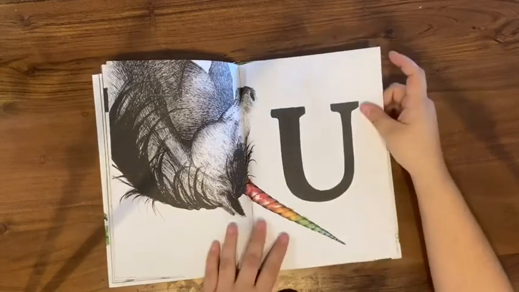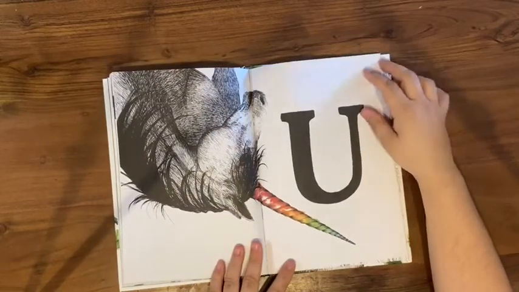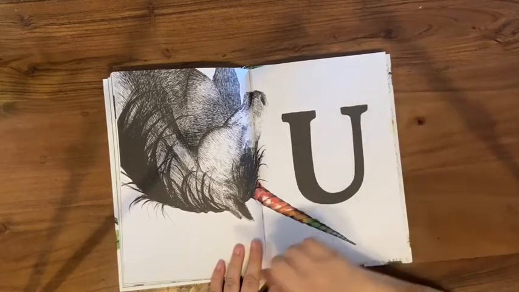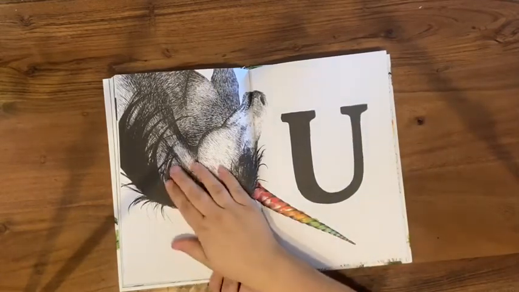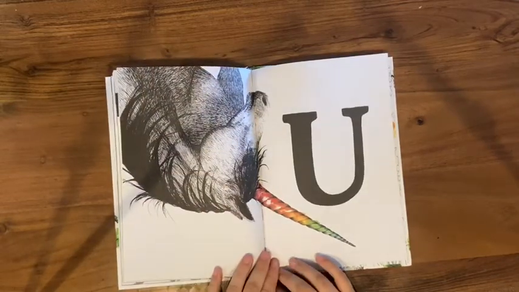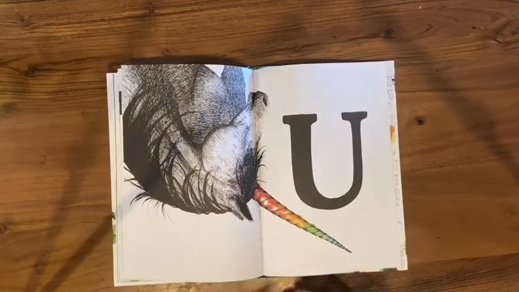And sometimes, like in this one, the U word that they're using is not an object. So unicorn is an object, but then they also have the unicorn upside down. So that's still a U word, and there's not a picture for upside down.